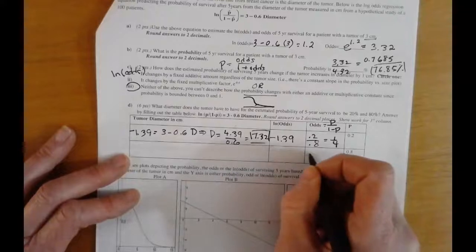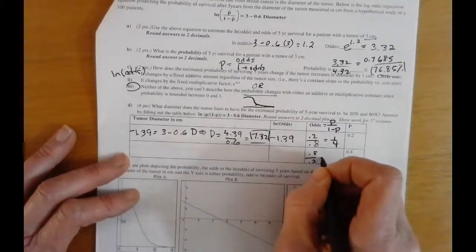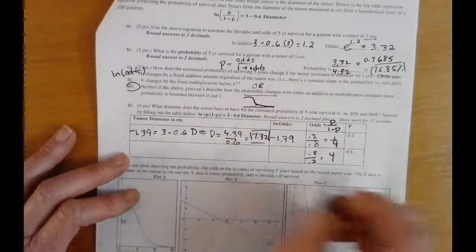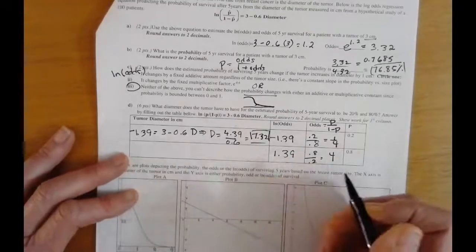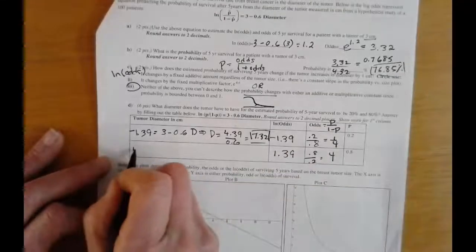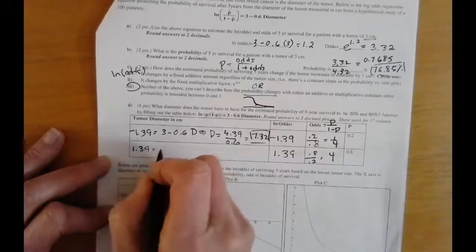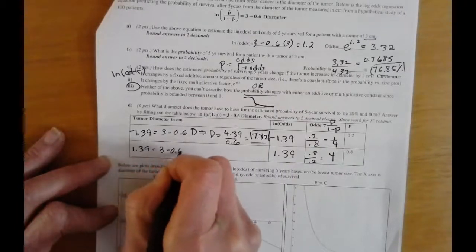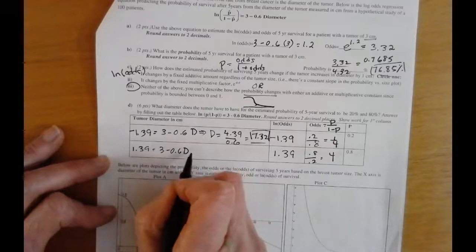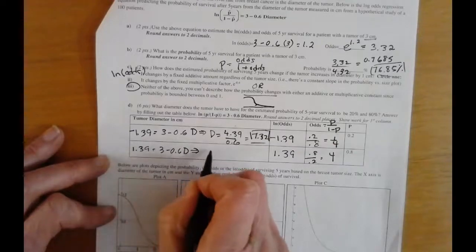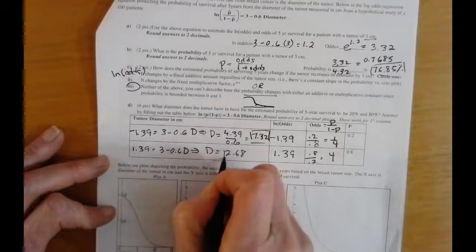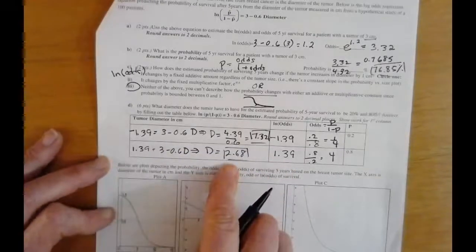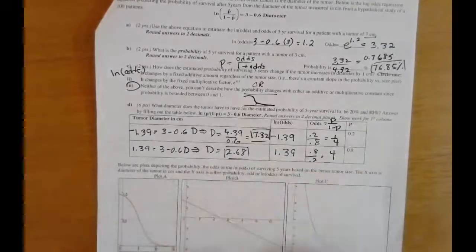Now we can do the same thing for an 80% chance of survival, so it's going to be a smaller tumor for sure. And now you have p over 1 minus p, so you get the reciprocal here. So the log odds is going to be the opposite sign. And now we can just say 1.39 equals 3 minus 0.6d. So we get d, in this case, equals 2.68. So if you have a smaller tumor, you have a higher chance of survival.